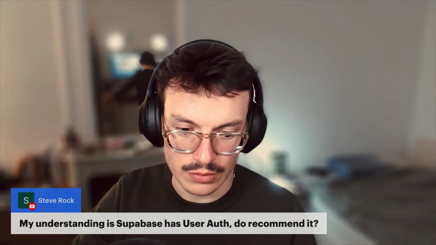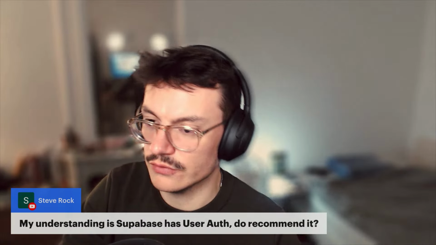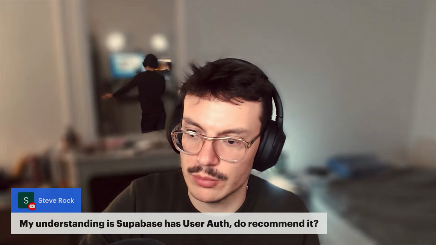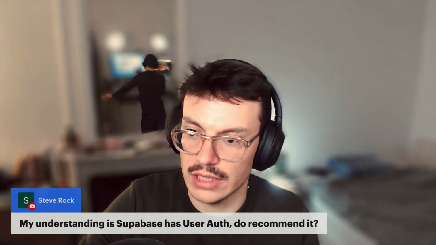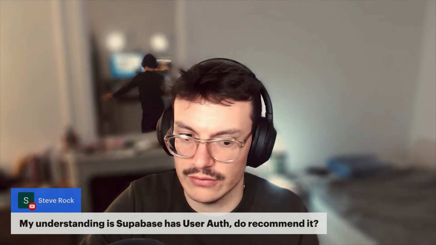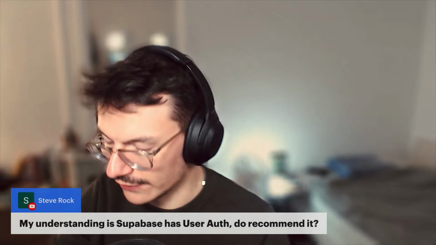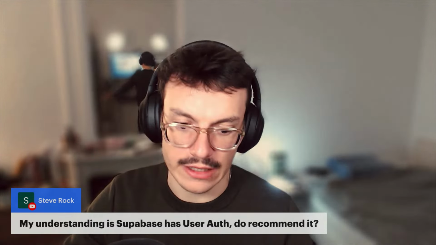My understanding is that Supabase user auth is recommended. Yeah, I love Supabase authentication. It's really cool and really powerful. They have magic link, one-time password, everything. I mean, they began as an auth provider. So yeah, I love it.